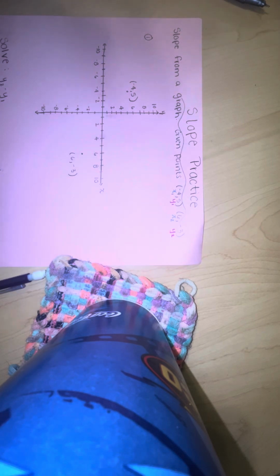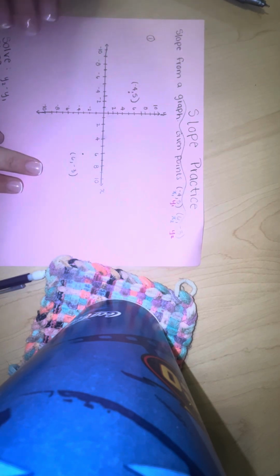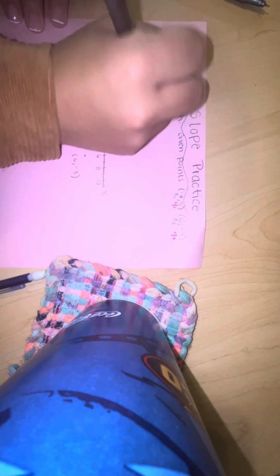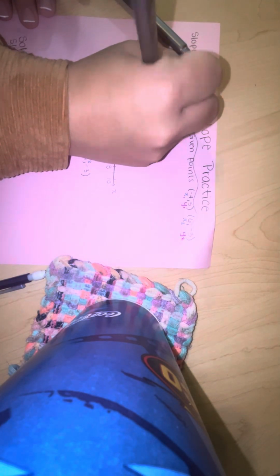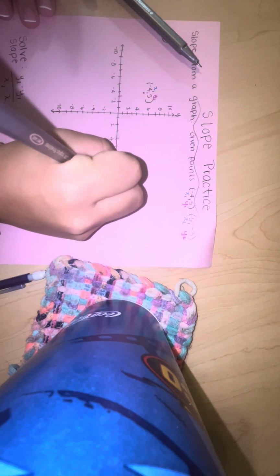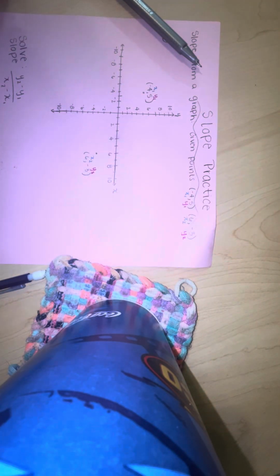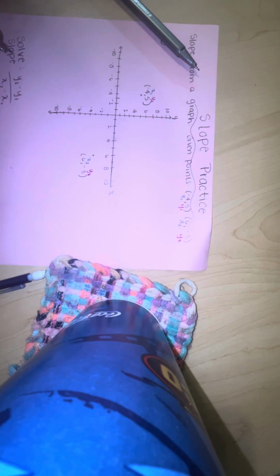And another smart idea for your graph is to label which is which. So again, this is your x1, x2. This is your y1, y2.